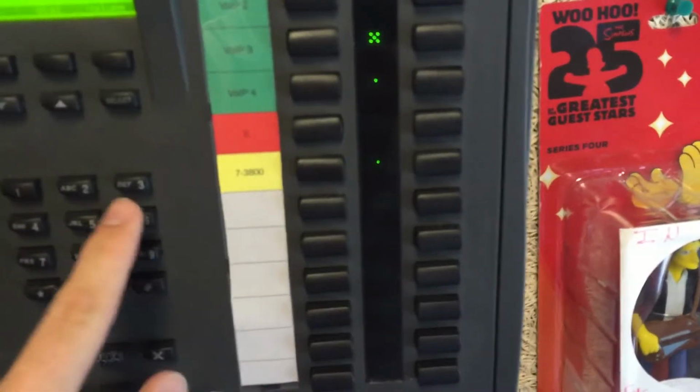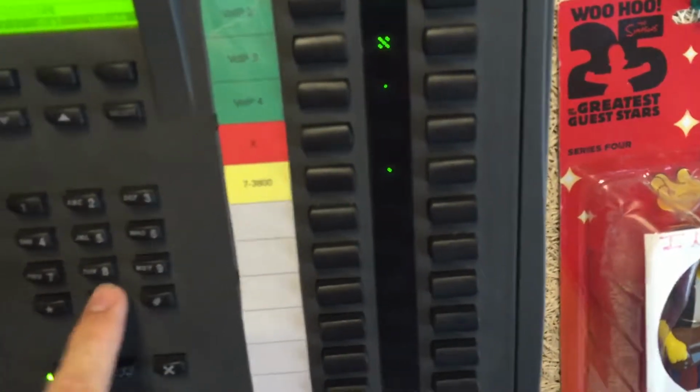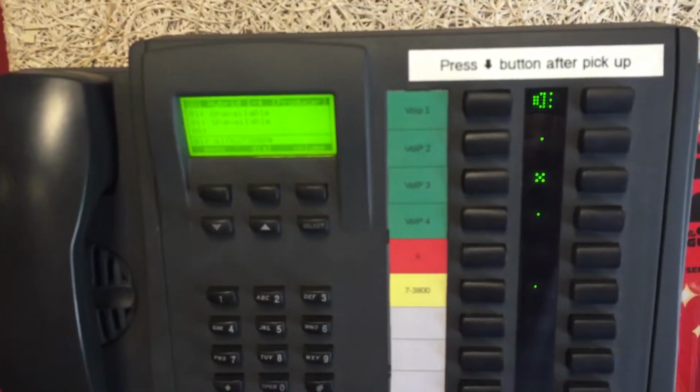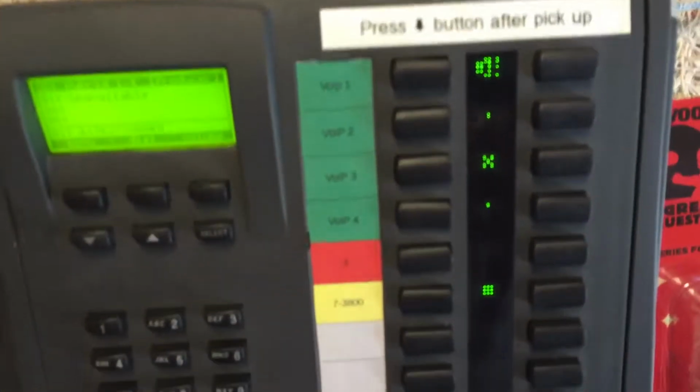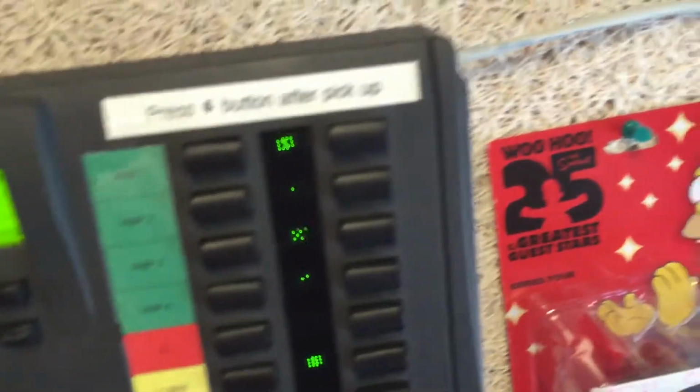I can dial out to any number I want. And you see I'm making the call right there. And the line is flashing right there. Drop that. That should stop ringing.